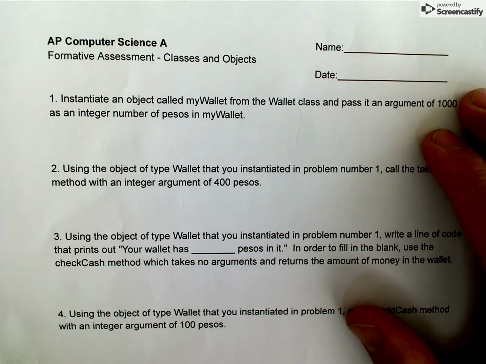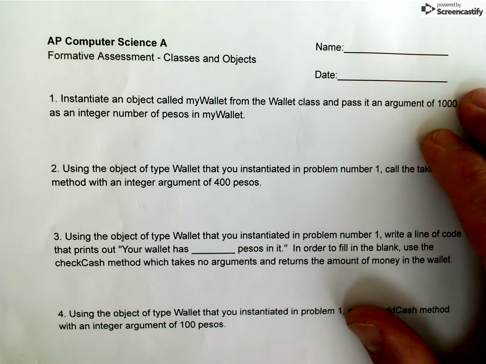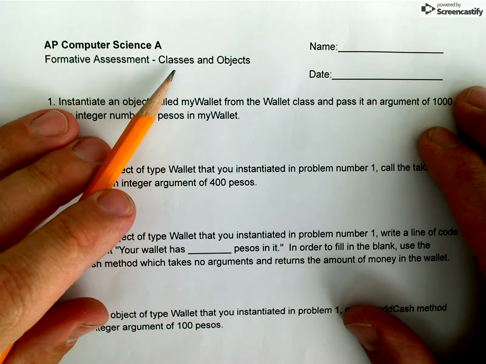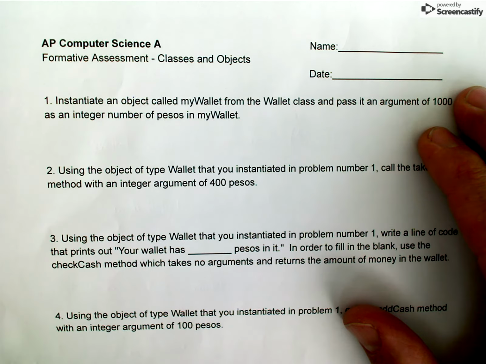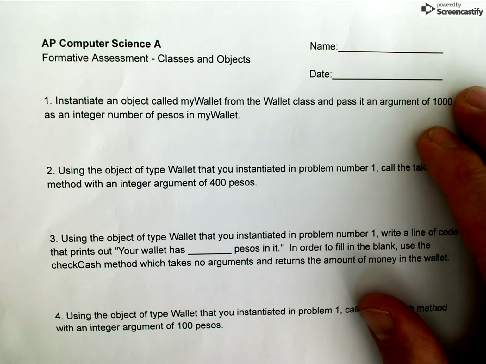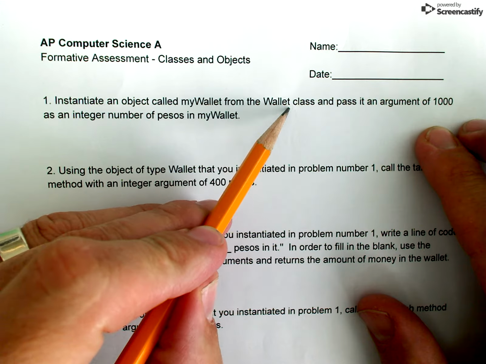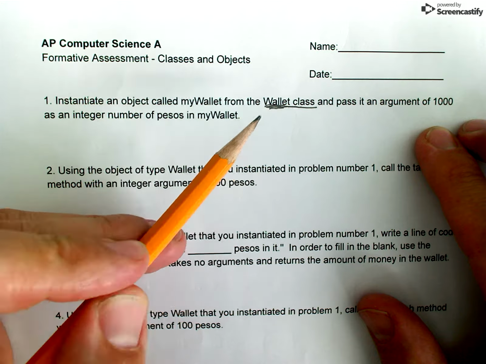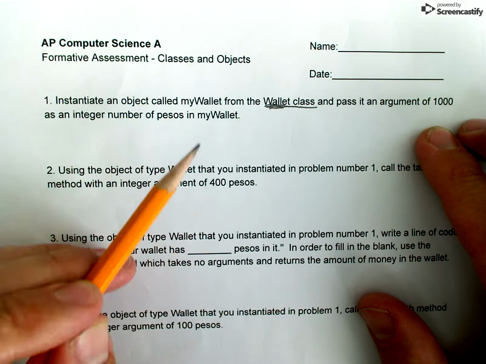This formative assessment was about classes and objects, and one of the important distinctions that we need to make is the difference between a class and an object. A class, as the book says, is like a cookie cutter, and the actual object is like the cookie. In this particular task, we're dealing with a wallet class. That's our recipe or our cookie cutter. And my wallet, that's the actual cookie.